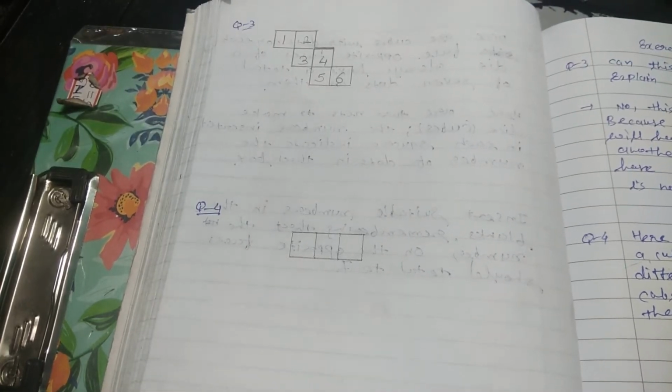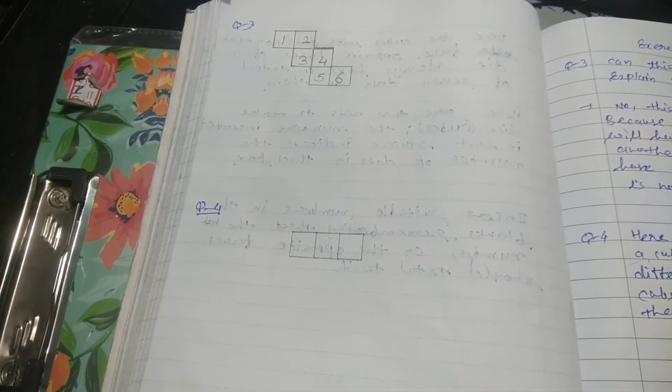So here we will use a net from question number 1. In question number 1, the second, third, fourth and sixth nets are nets of a cube. So from those sums we can directly take a net and draw the other 3 faces here.